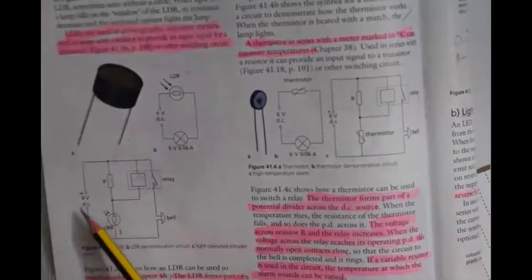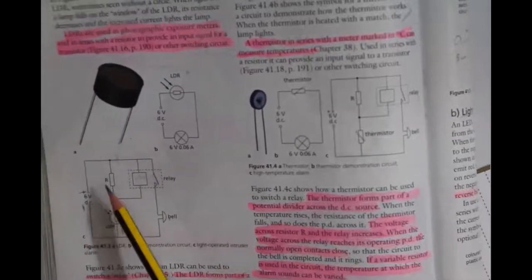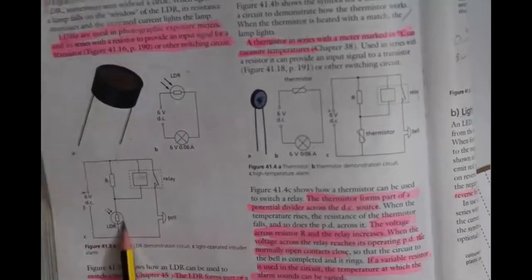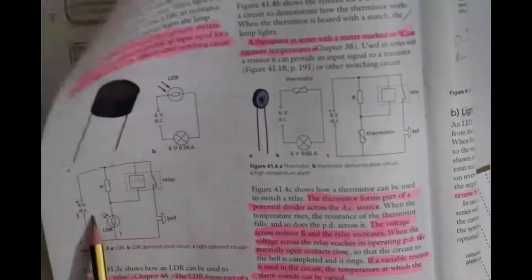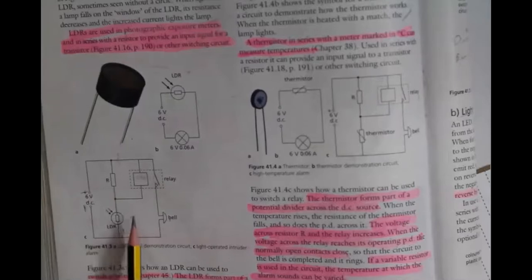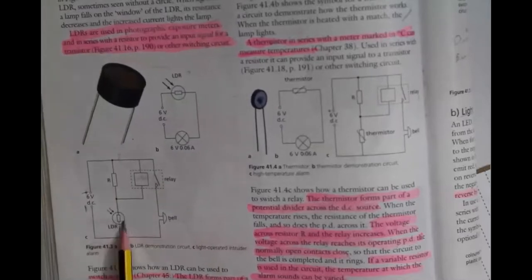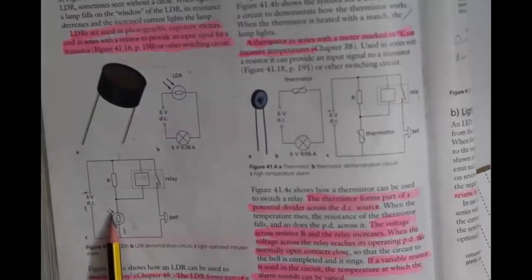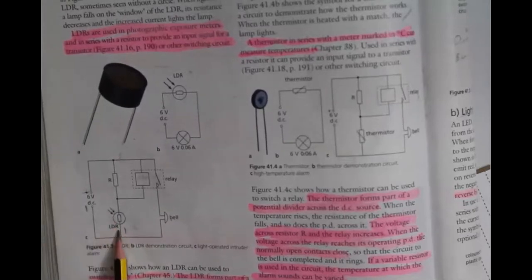So 6 volts is the voltage being divided between the resistor and the LDR. As the light intensity increases, the resistance of the LDR decreases, and when the light intensity decreases, the resistance of the LDR increases.